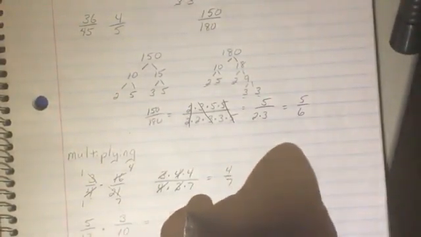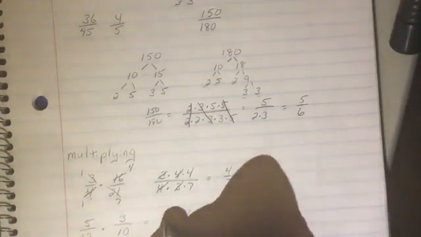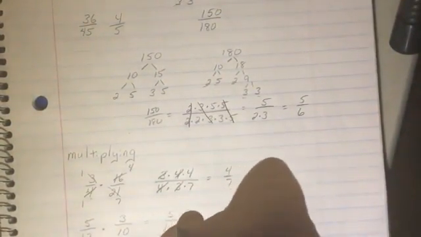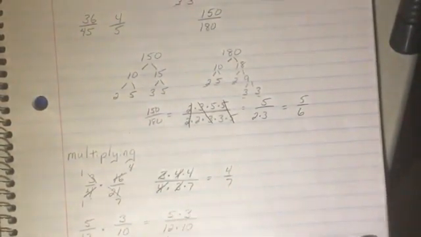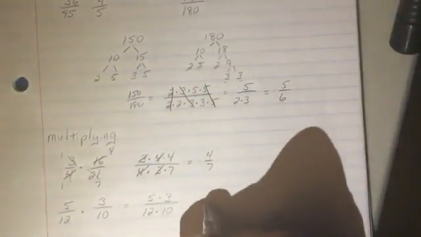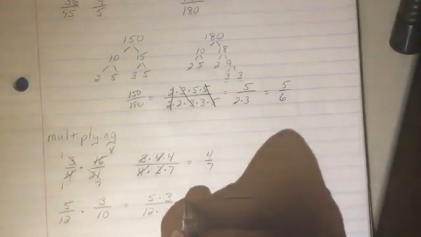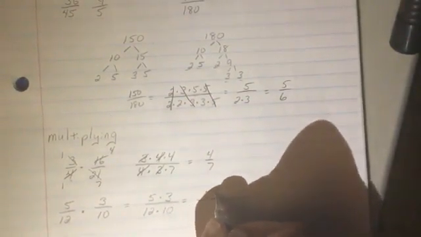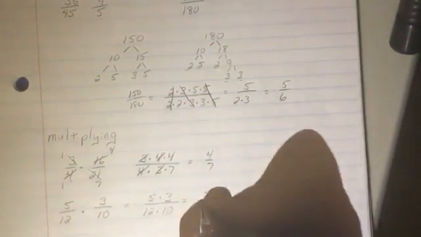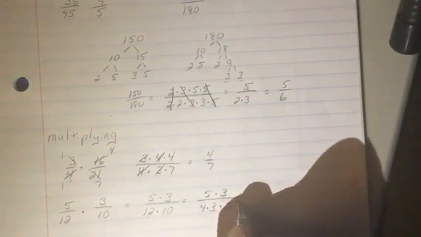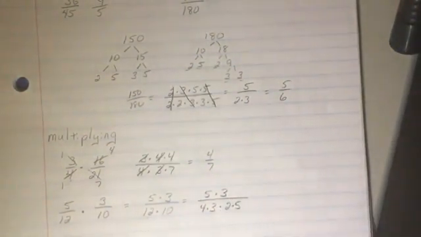Let's try that one. All right. Top times top. Both are prime numbers. Bottom times bottom. So let's break the bottom into its factors. Top doesn't factor, but the bottom does. I see a 4 times 3 for 12, and a 2 times 5 for the bottom.